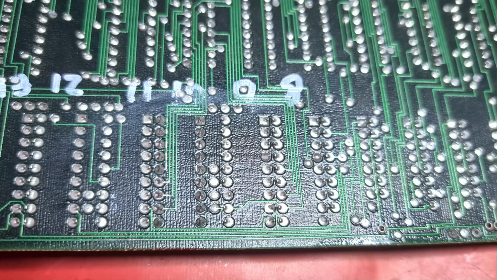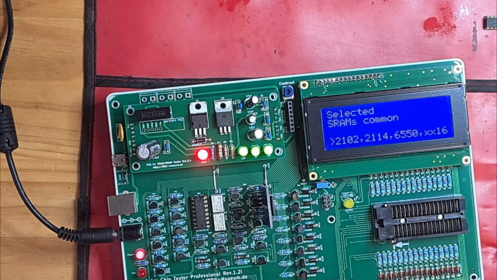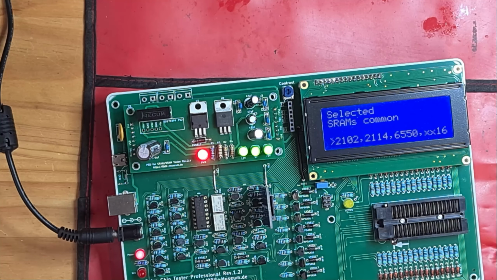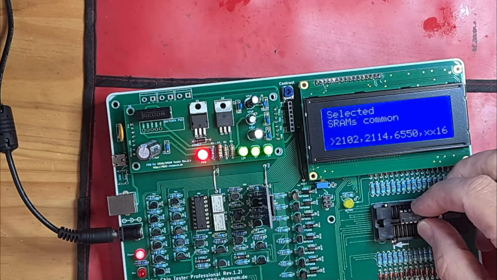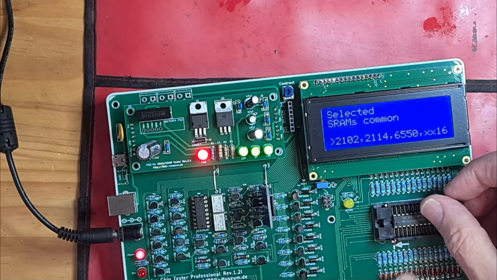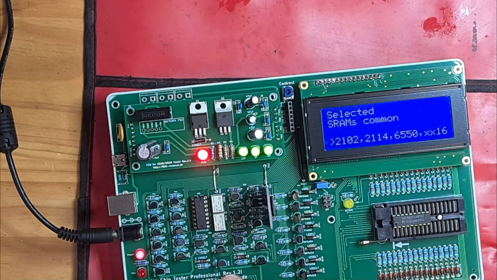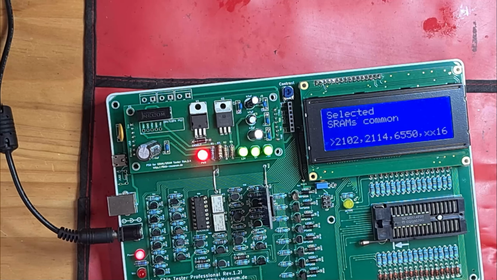So, not too bad. Since I have the retro tester, I might as well test this 2114 SRAM in it to see if it's actually okay. It comes up with SRAMs. That seems to be the default when you power it on.